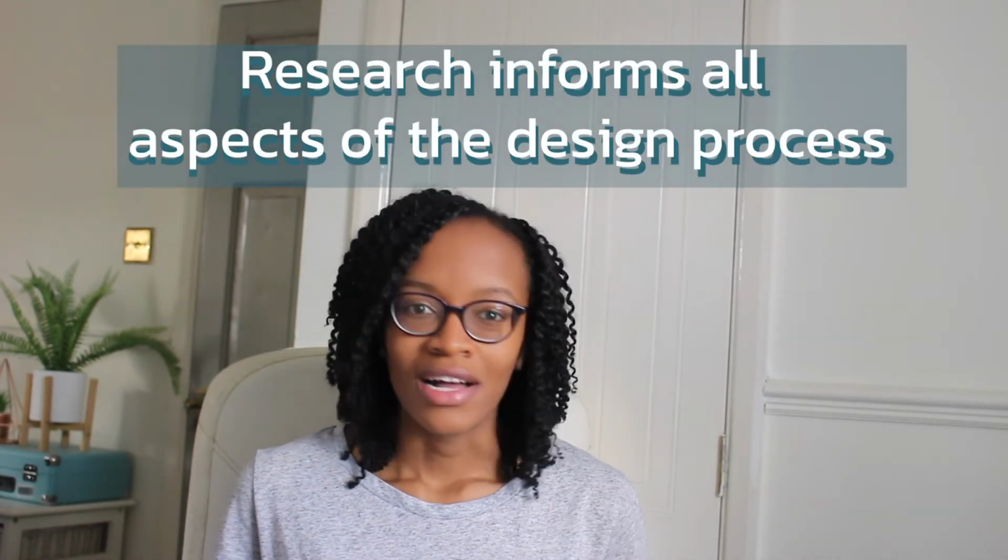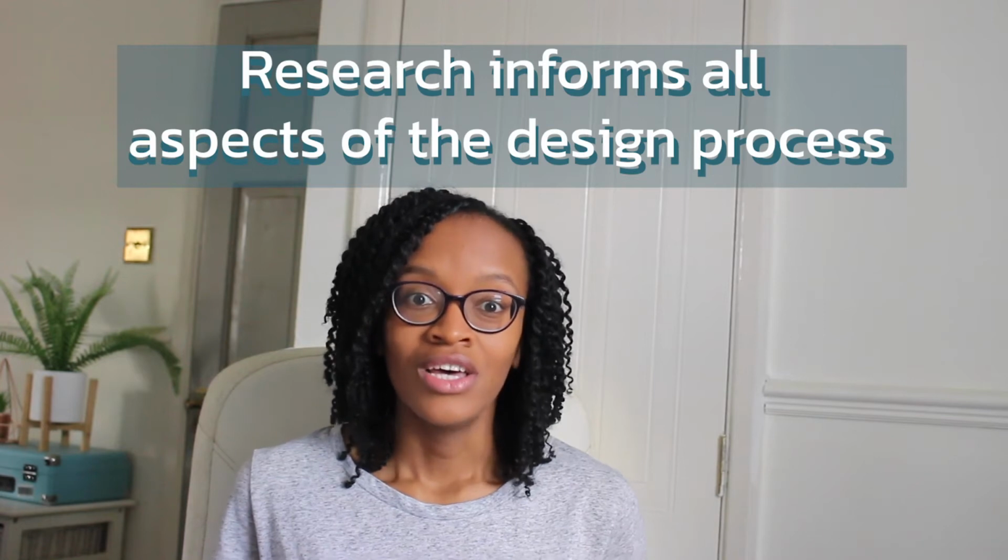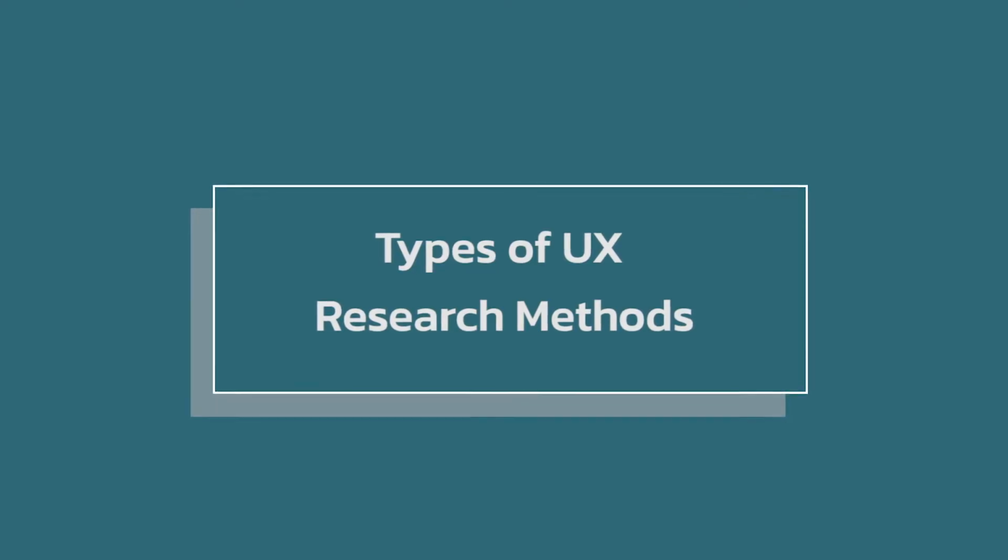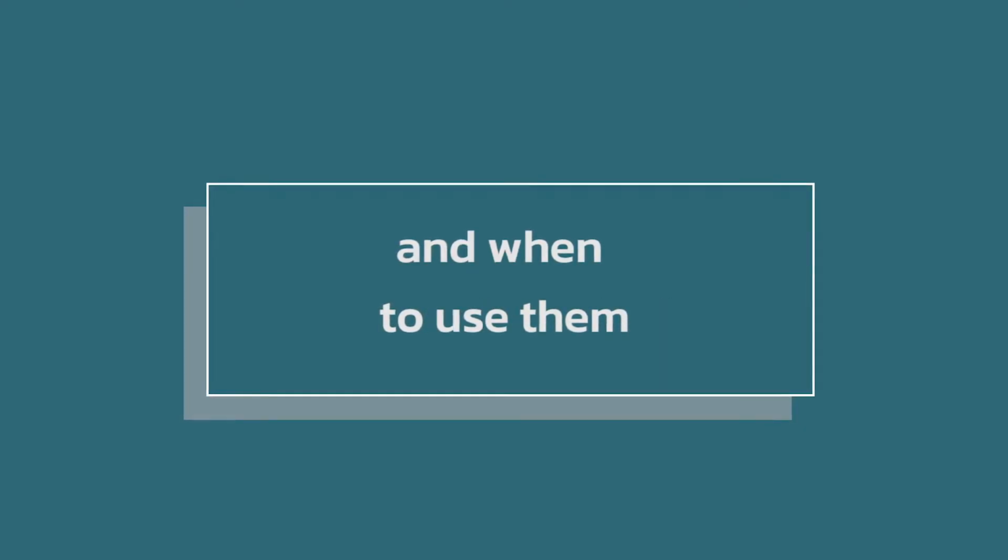User researchers plan, design, and carry out research activities with users that help the team get a deep understanding of the people that use a particular website, app, or service. This research informs all aspects of the design process so that the product works well for users and achieves company goals. Types of user research methods and when to use them.